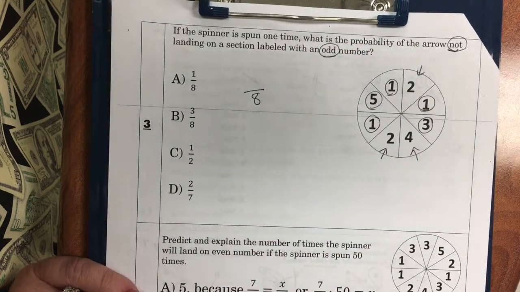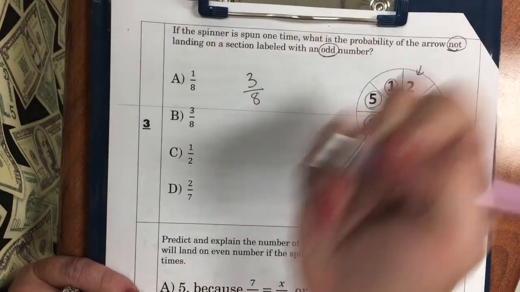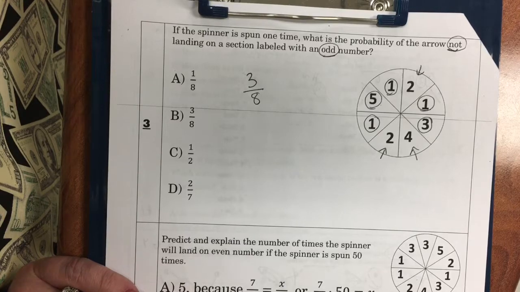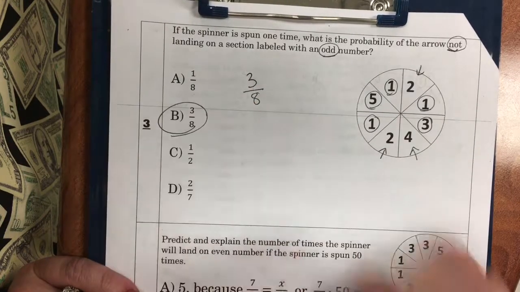So we're making a fraction, and the ones that are not odd are the even ones. So that's 3 out of 8. So 3 out of 8 are not odd, which is even. So that would be B.